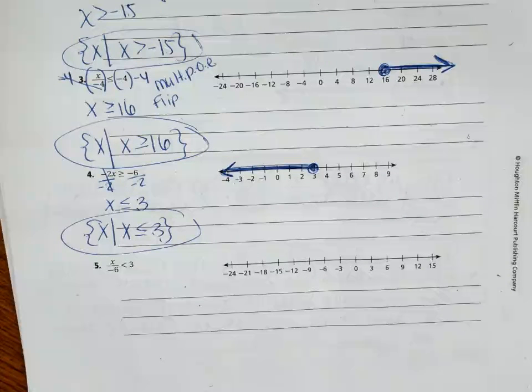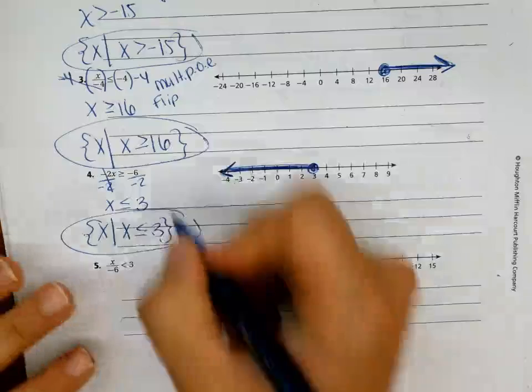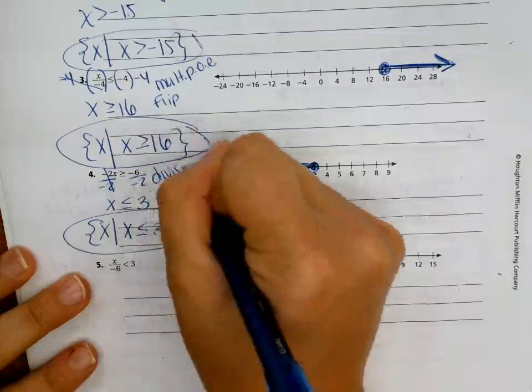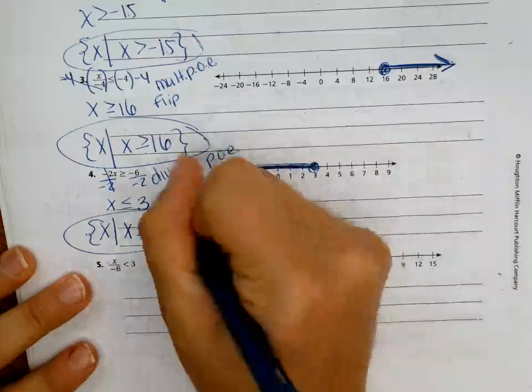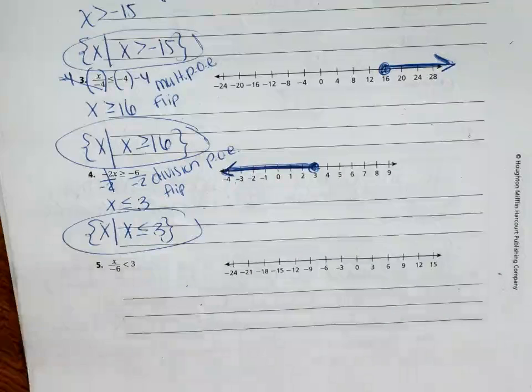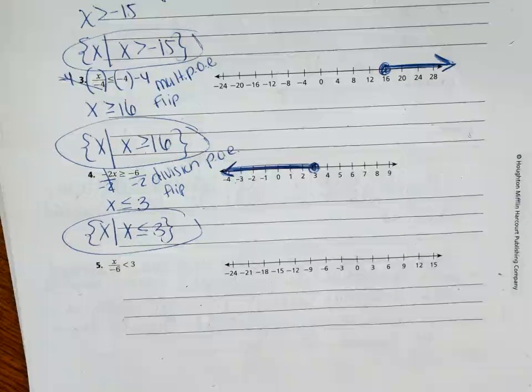Divide by -2 on both sides, so you have to flip the sign. That's the division property of equality, and you had to flip. So you get x such that x is less than or equal to 3, closed on the 3, shaded towards the left, towards the negative numbers. And try our last one.